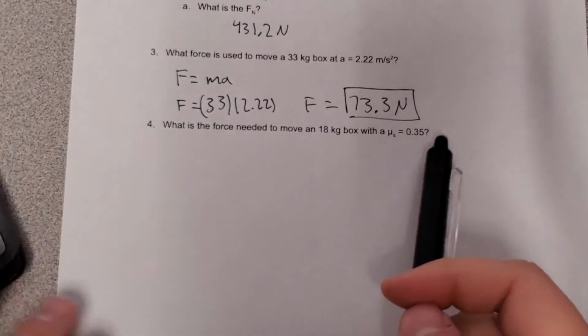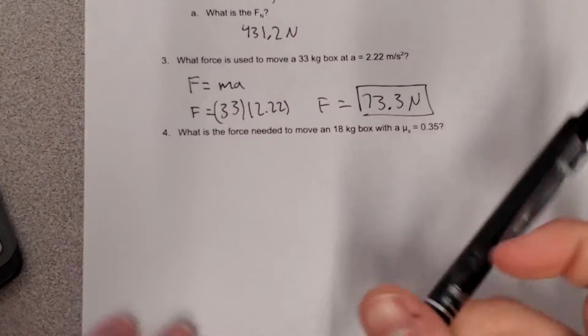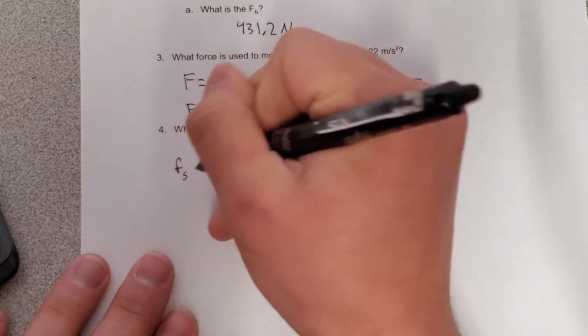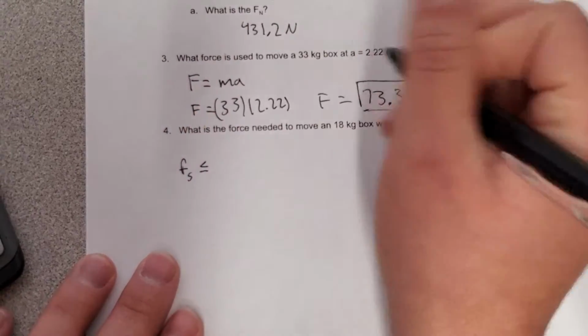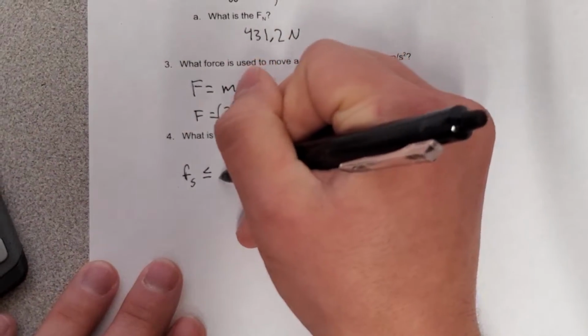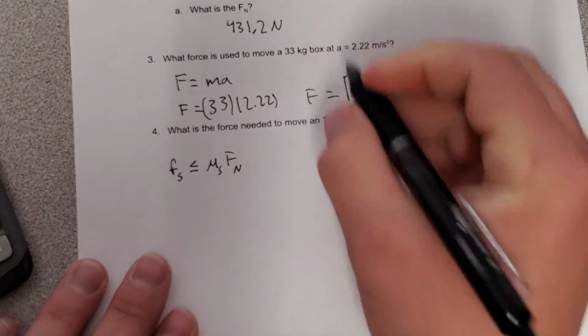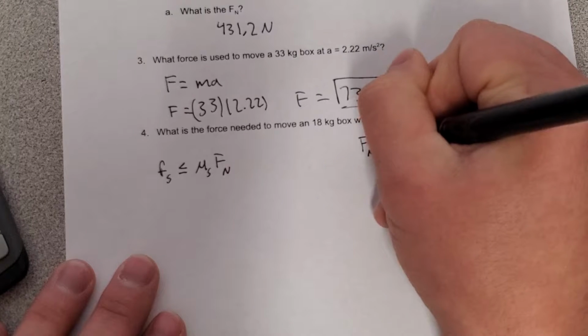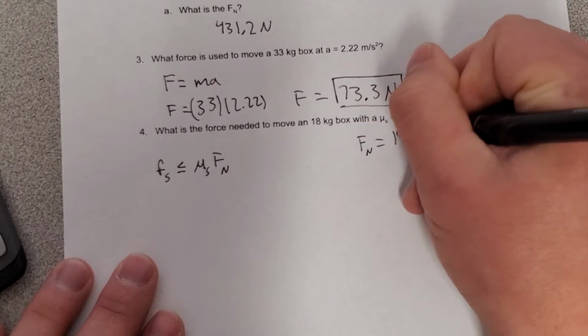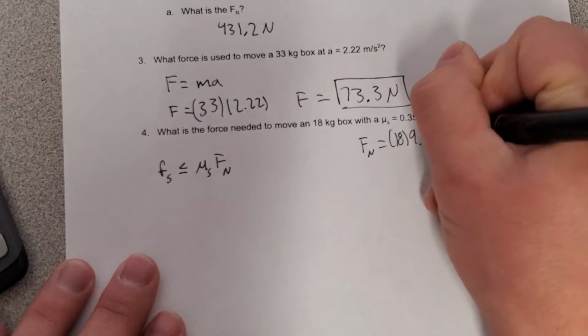0.35. We know that our Fs needs to be less than or equal to our mu s times the Fn. Let's find our Fn first. Our Fn is equal to the weight, which is equal to 18 times 9.8.